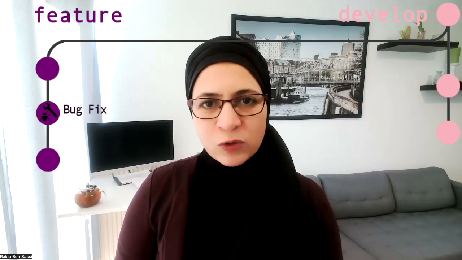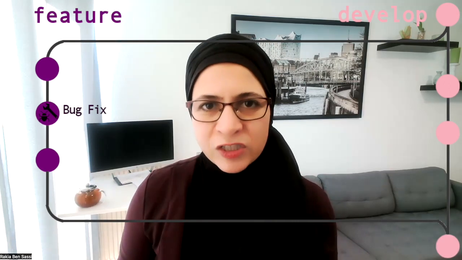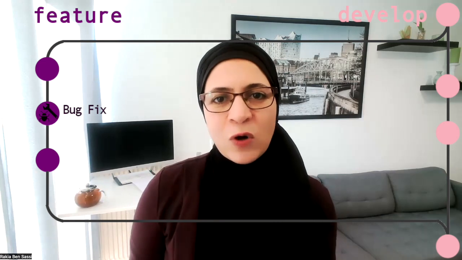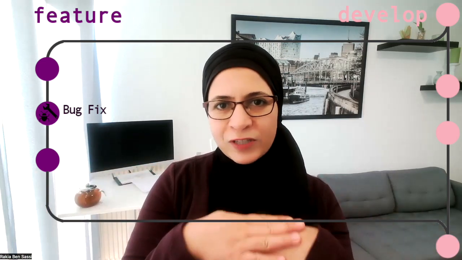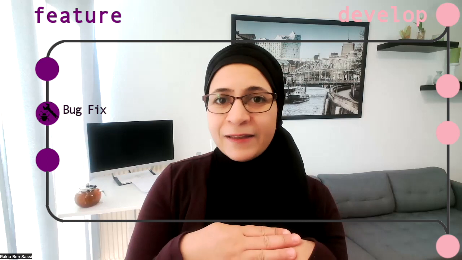If you were to merge the entire feature branch into develop, you would also be merging in a lot of code that is not yet stable and may not be ready for release. That's where cherry pick comes in handy.